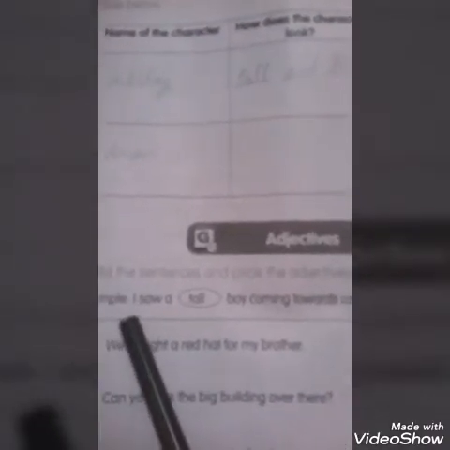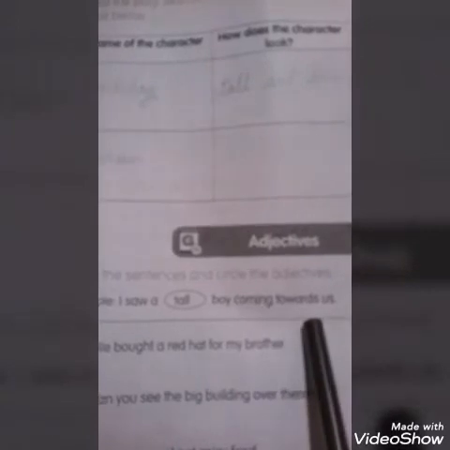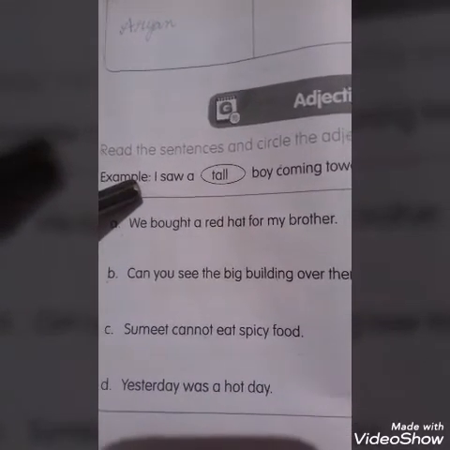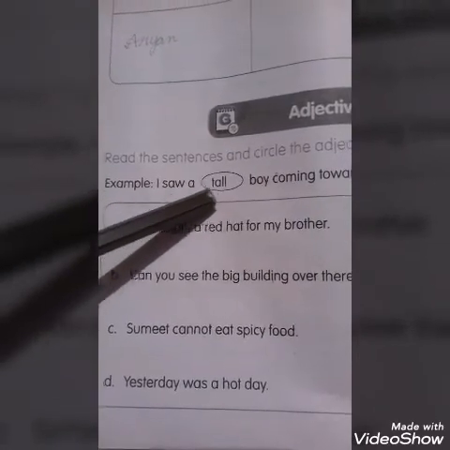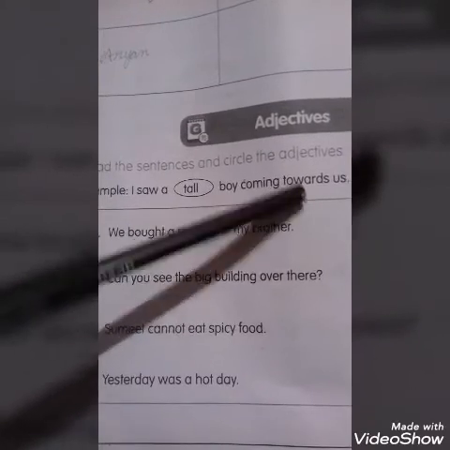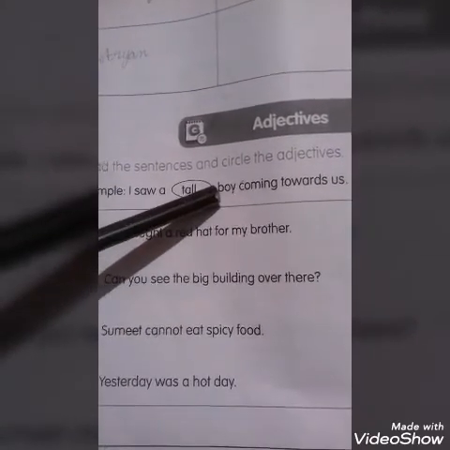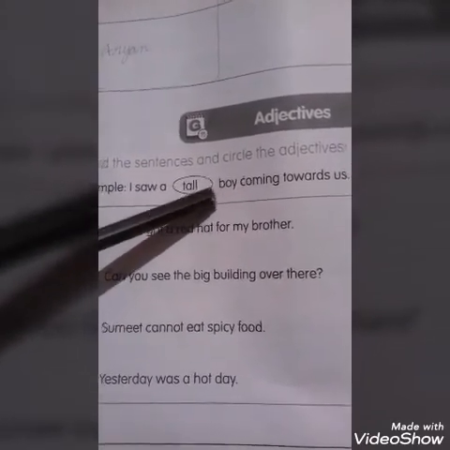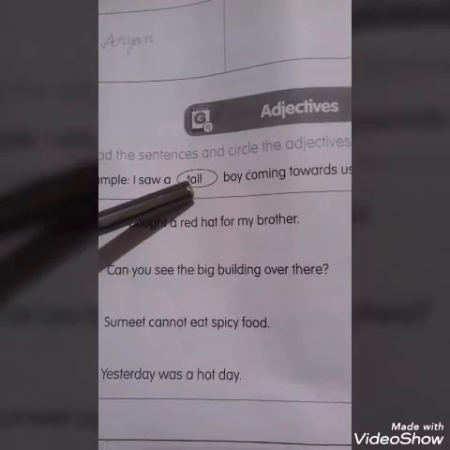See the first example. I saw a tall boy coming towards us. So see the example, all of you. I saw a tall boy coming towards us. So here boy is a noun. Tall is an adjective.